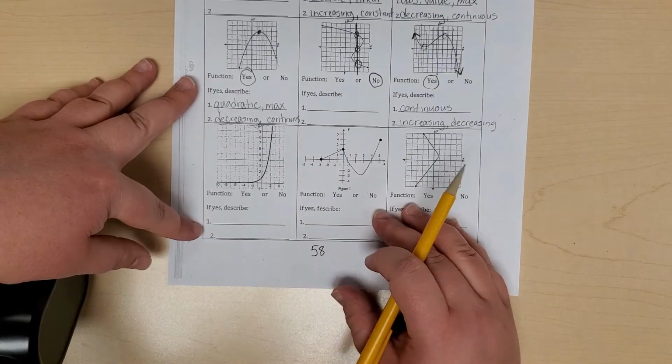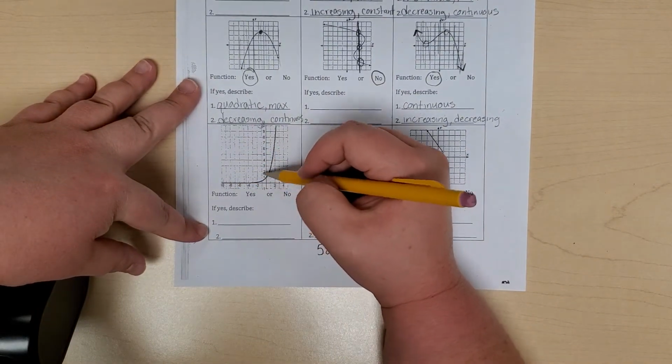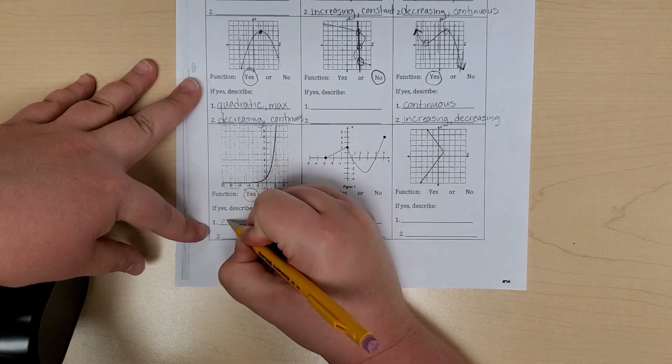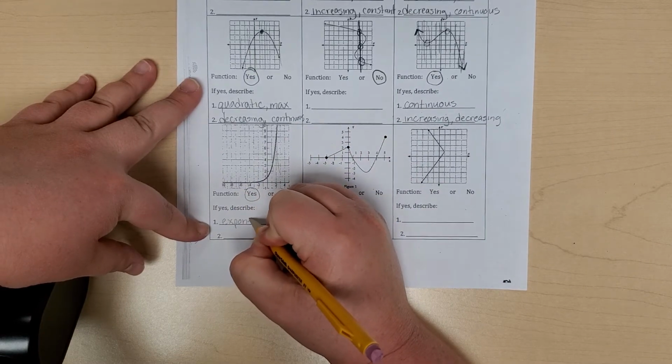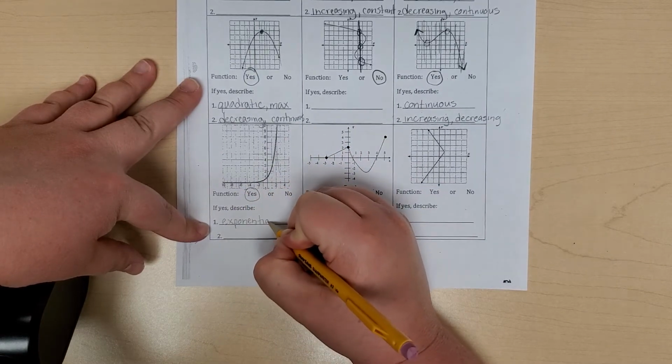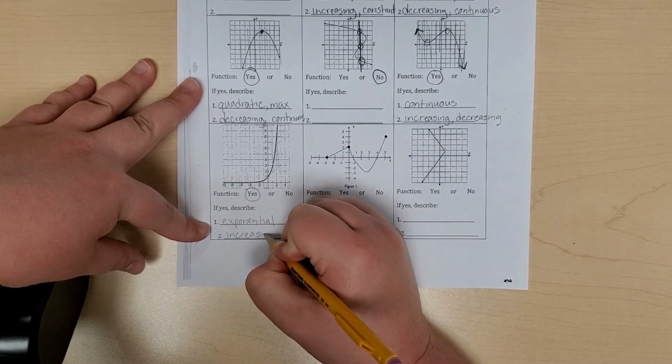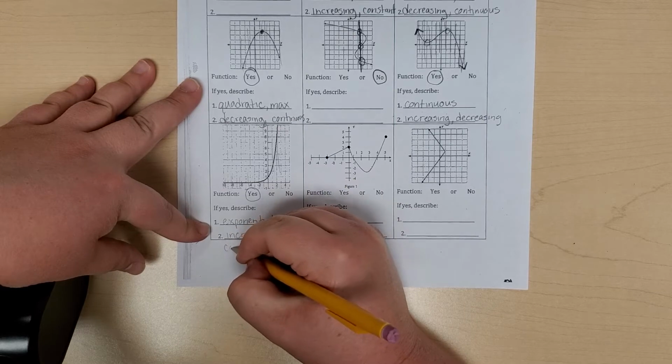All right, the last row, this one again would pass the vertical line test. So it is a function. This one is exponential. It is increasing. And it is continuous.